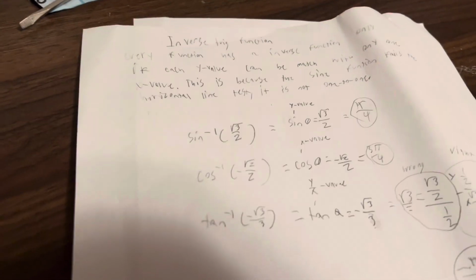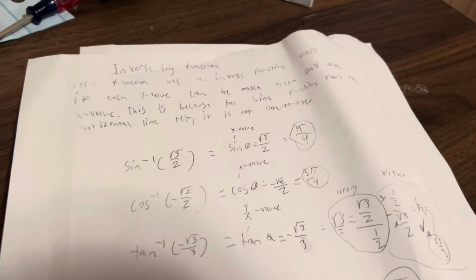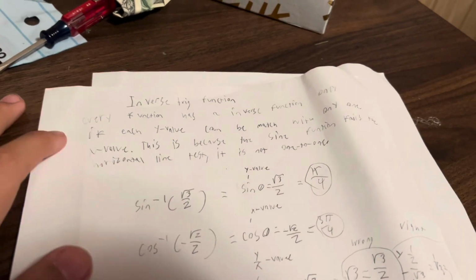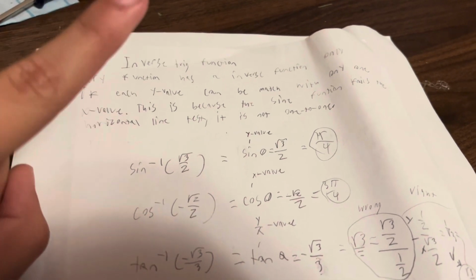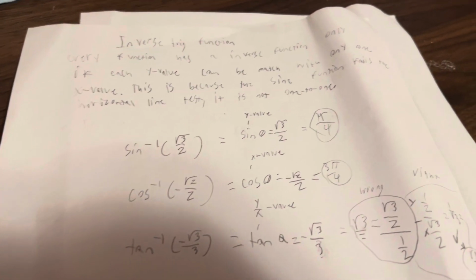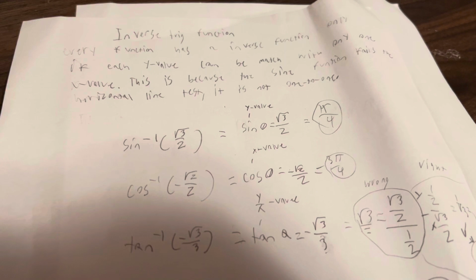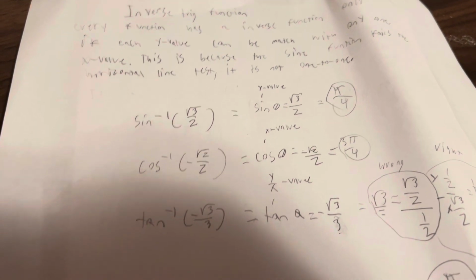Okay, so today we'll be learning about inverse trig functions. Every function has an inverse function only if each y value matches with only one x value. If a y value doesn't have a single x value, sorry, but it can't have an inverse. This is because the sine function fails the horizontal line test. It's not one-to-one, so it can't exist.